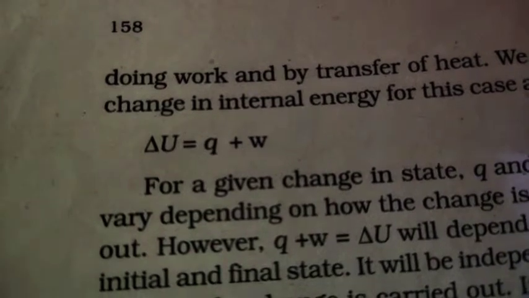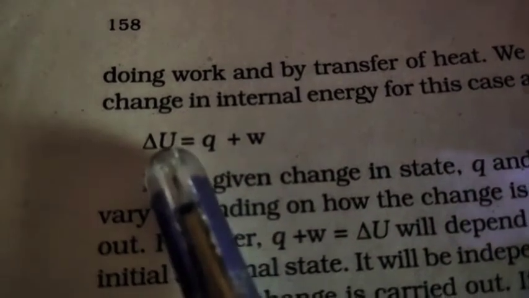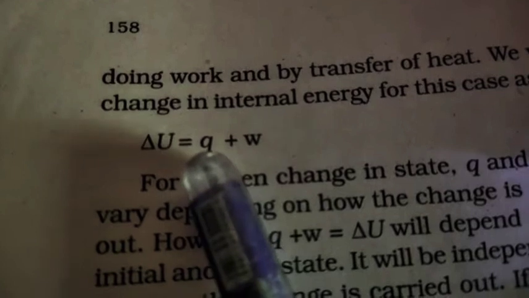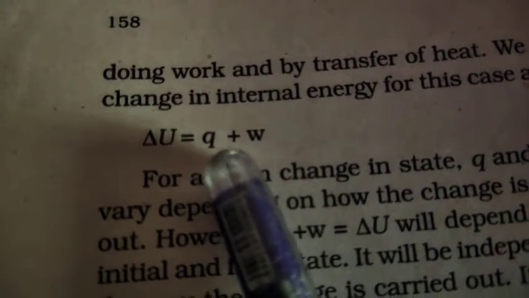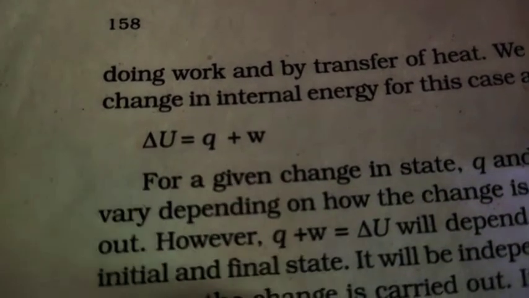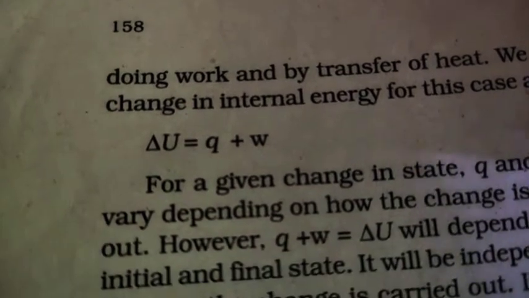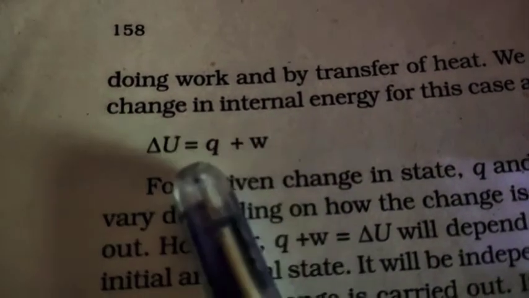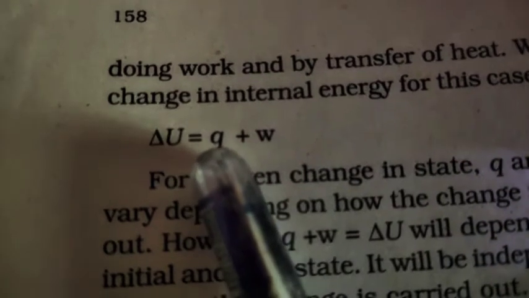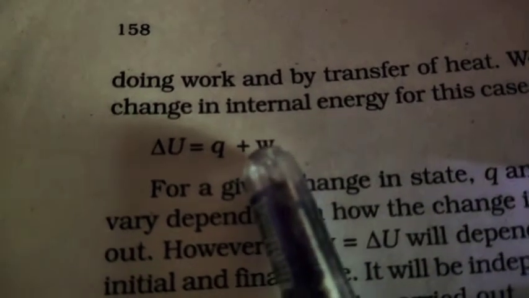So there will be a difference in the energies, and this difference is brought about by Q, that is the change in heat. Transfer of heat will take place, either the heat will move to the system or it will move to the surrounding. And W means work.